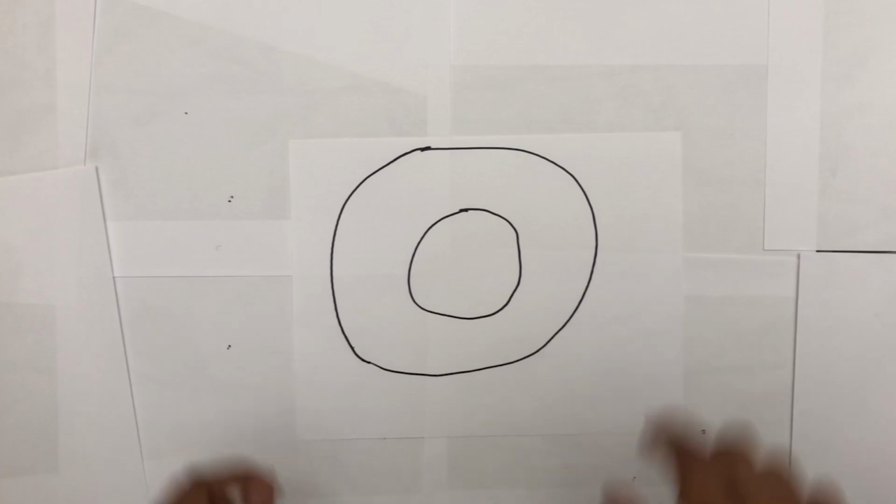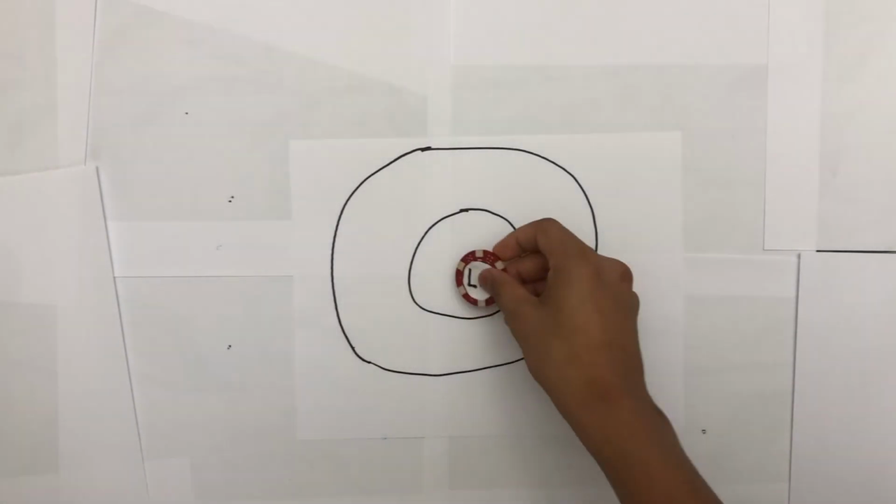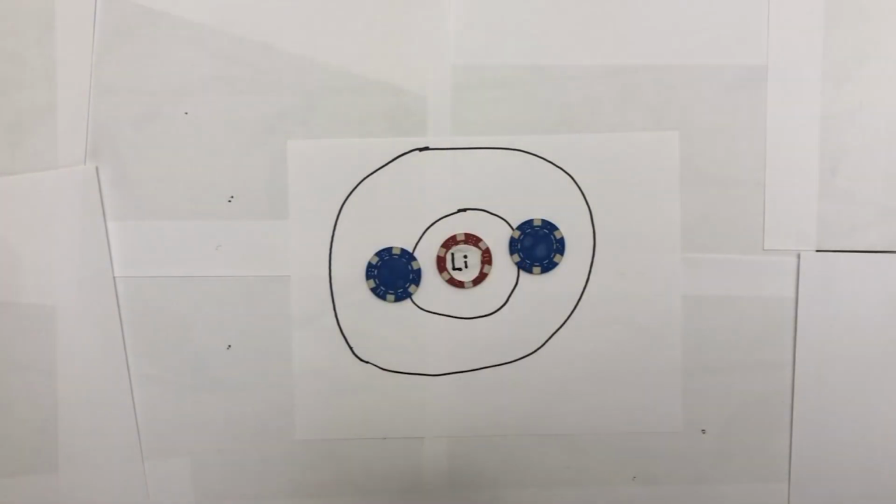I'll give an example right here. So right here we have a blank canvas, and I'm going to make some element that's really big. So I think I'm going to choose lithium. With lithium, it has 3 protons in the middle, so we're going to need 3 electrons around it.